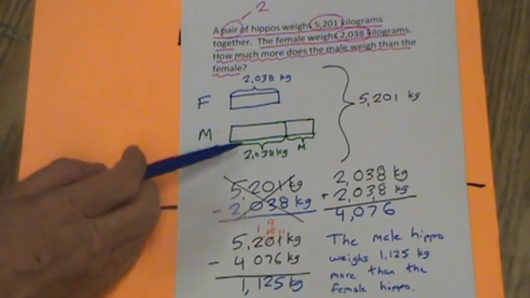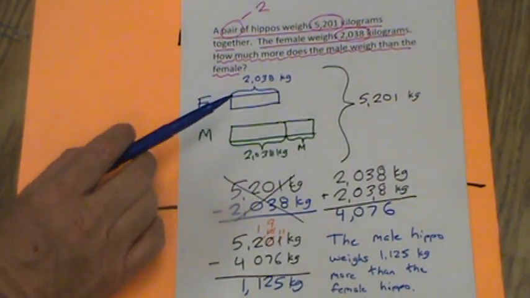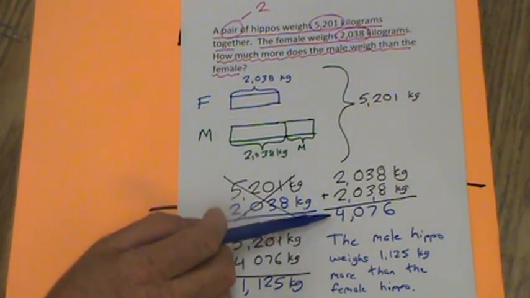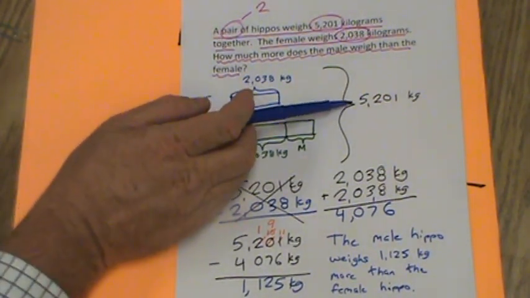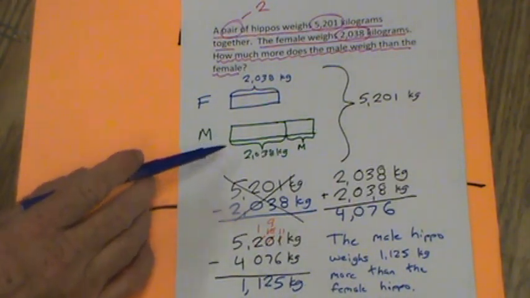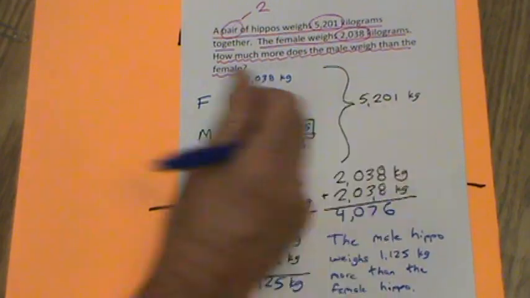So notice how we did that. We first had to add these two together because our combined weight was 5,201. And then with this, the 2,038 plus 2,038, which is 4,076, we had to subtract that number from this number, our whole, and this is what we got left. So if we look at it, 2,038, and 1,125 for the male hippo.